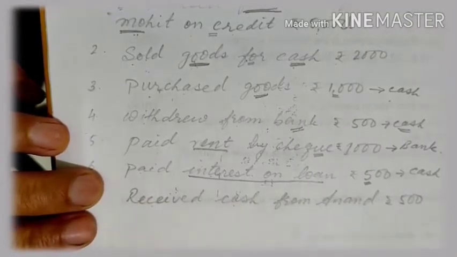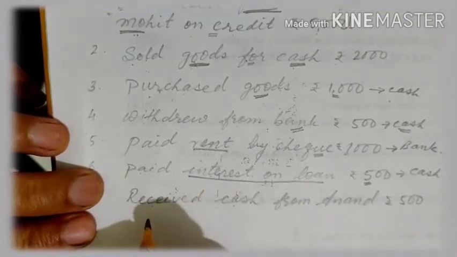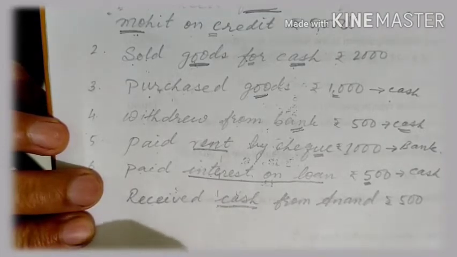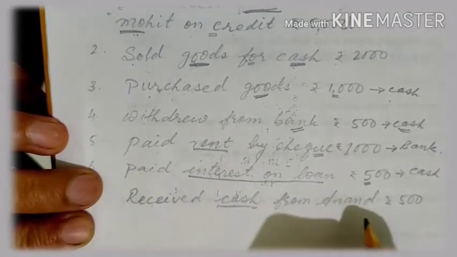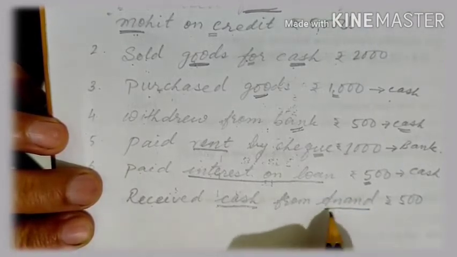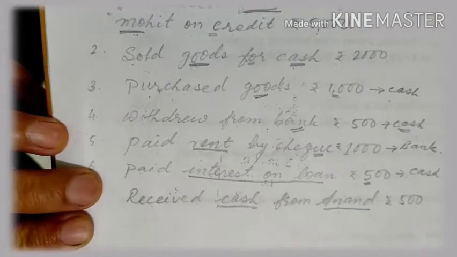Received cash from Anand. What is happening here? Money is received. So cash is important. Received from whom? Here we know it is received from Anand. So these two aspects are here. So these two aspects will be recorded in the journal.